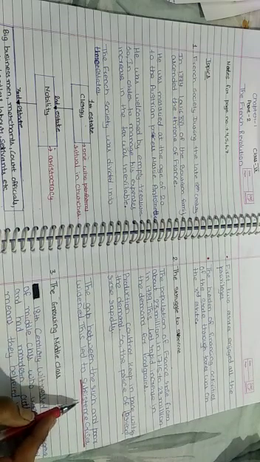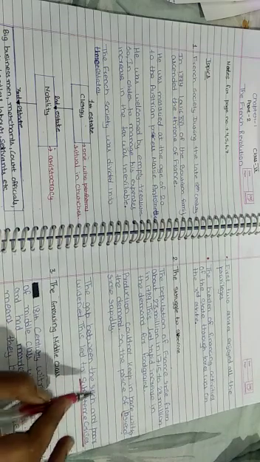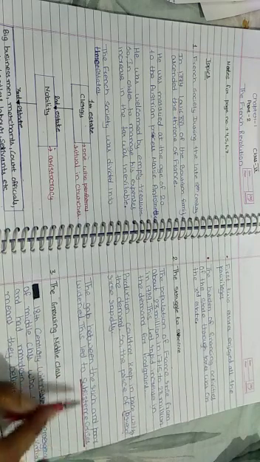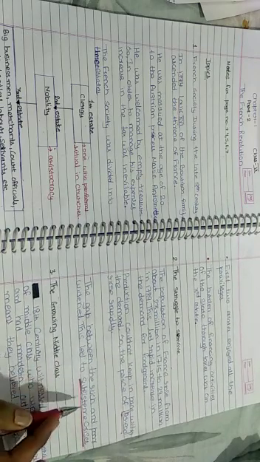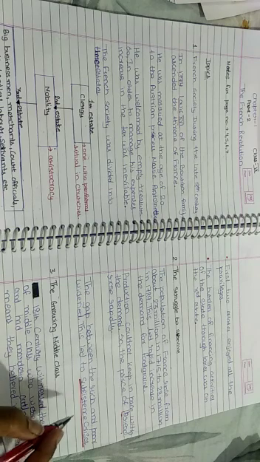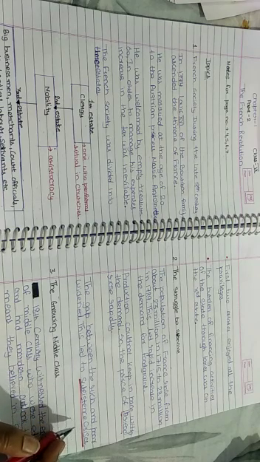This led to a subsistence crisis. The gap means the rich became richer and the poor became poorer, and that led to a subsistence crisis. Now what is a subsistence crisis? I'll explain. A subsistence crisis means an extreme situation where the basic needs of livelihood are in danger. That means people do not have enough to manage their 2 square meals.